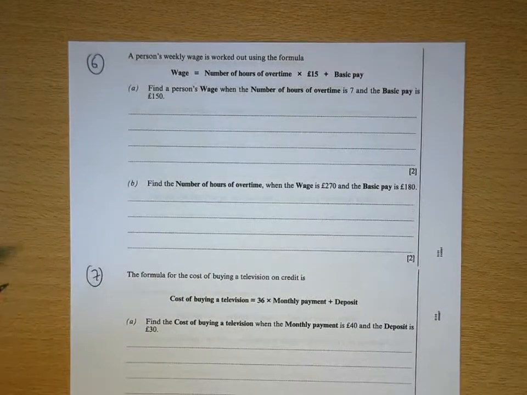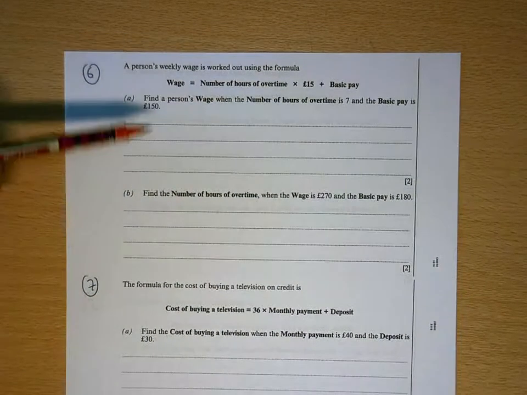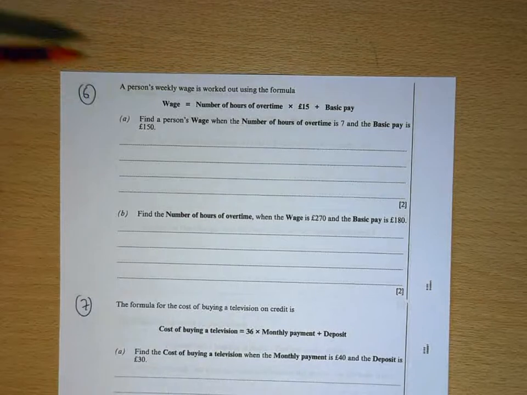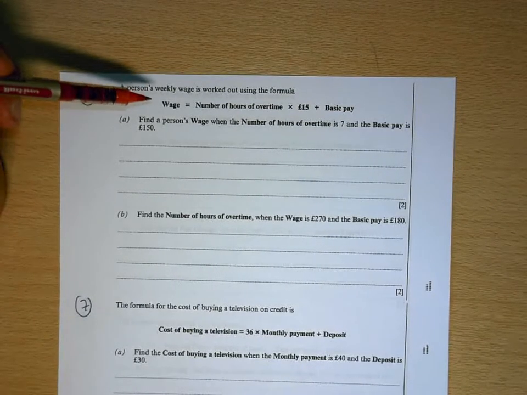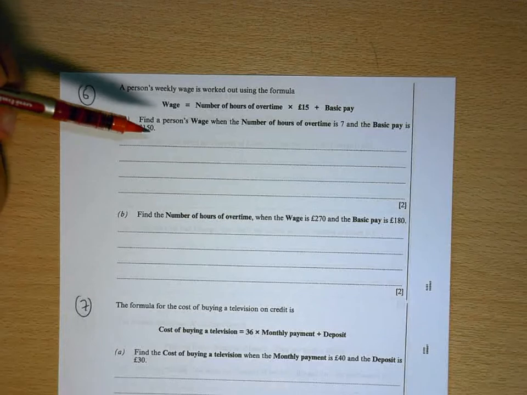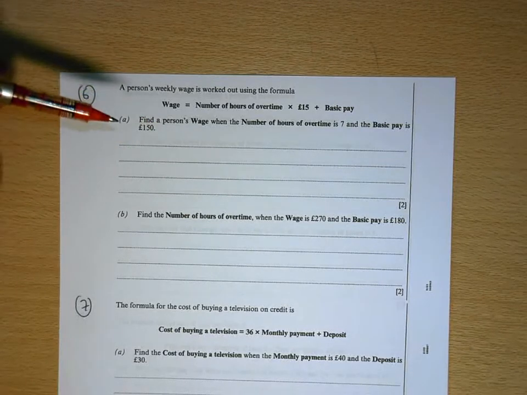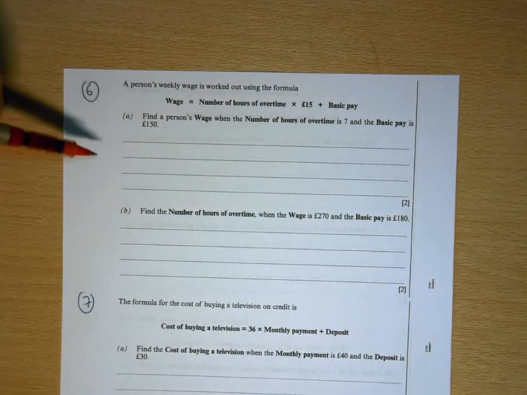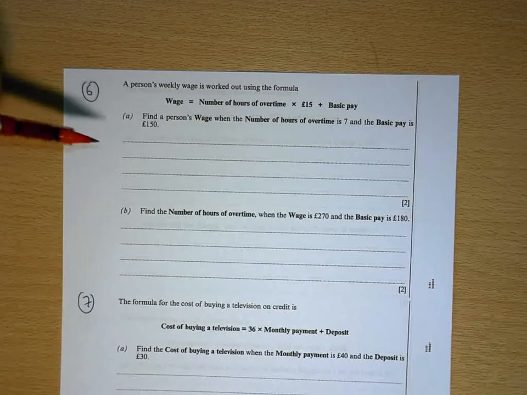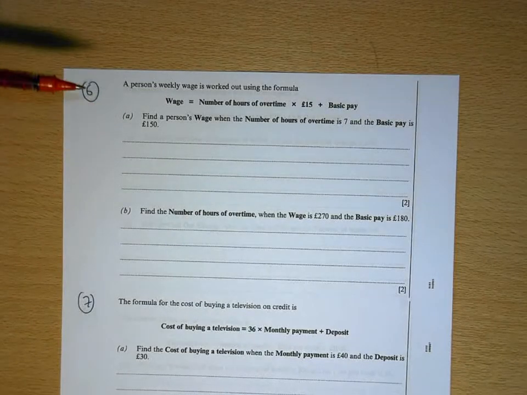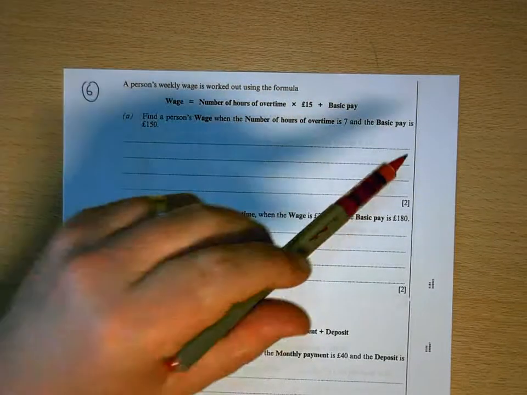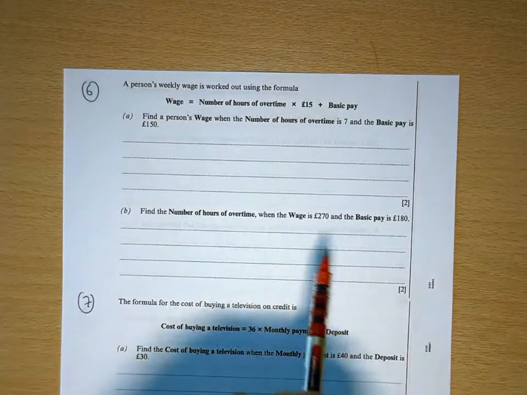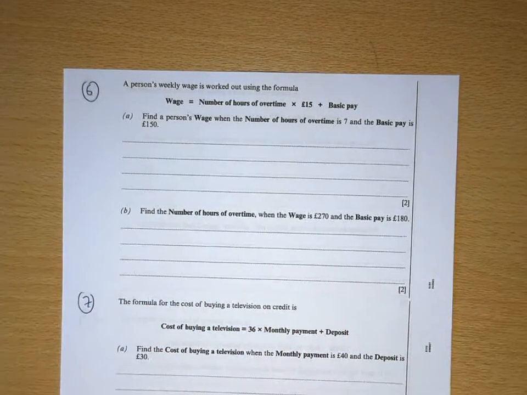Further into the paper, the number machine is given in a bit more complicated way. It's given in a context and it's given as a formula in words. And the context is usually the way somebody is being paid, the way that you're hiring something, or you're buying something over a period of time. Again, these are almost entirely split into two parts. The first part would be when you're working from left to right, input to output on a number machine. The second part is a bit more complicated and you have to find something the other way. So let's take a look at this first one.